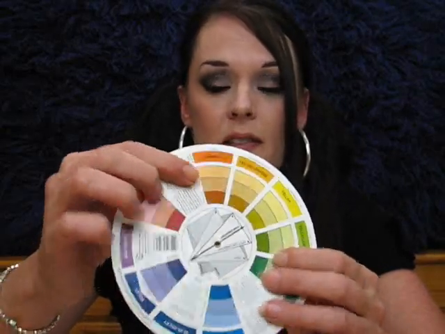Okay, now to discuss different tones of color. If you notice, each color has a bunch of colors underneath. The first one is a tint. A tint is any color plus white. So you add white to any color, and that's how you get the tint.